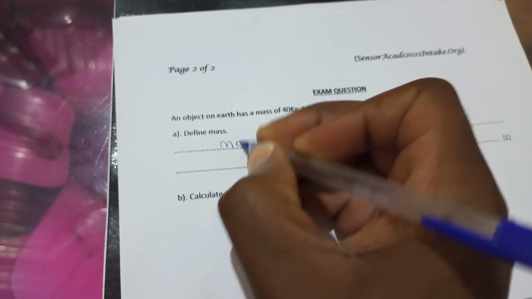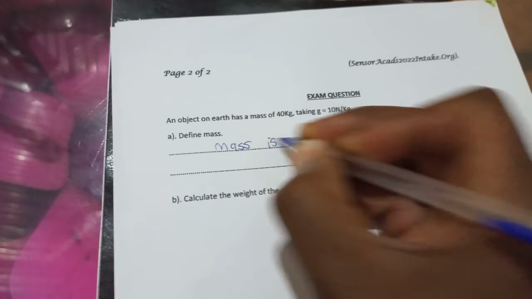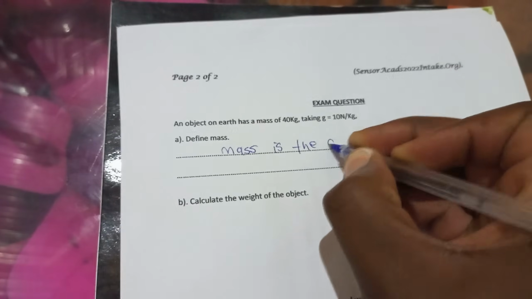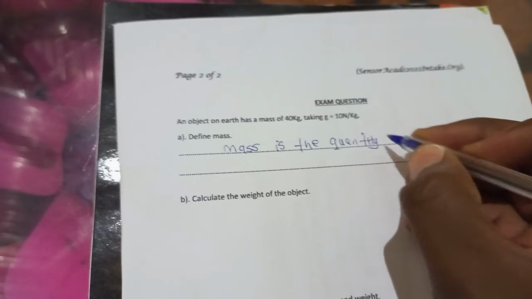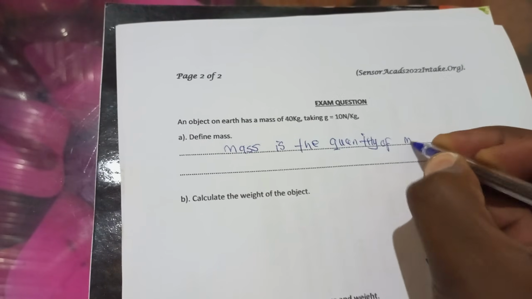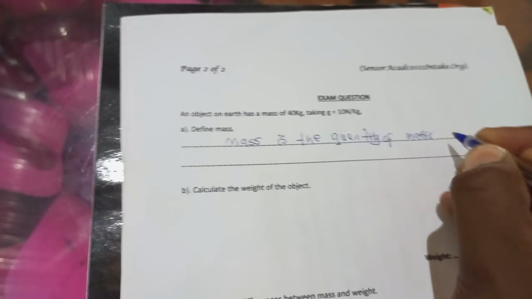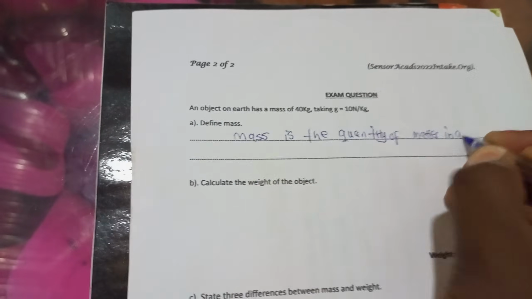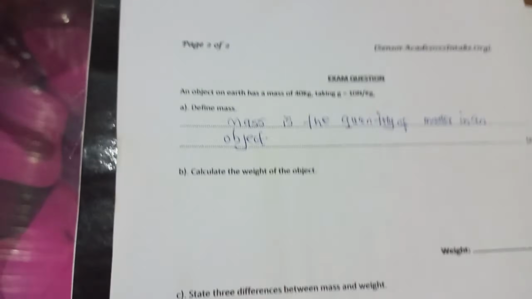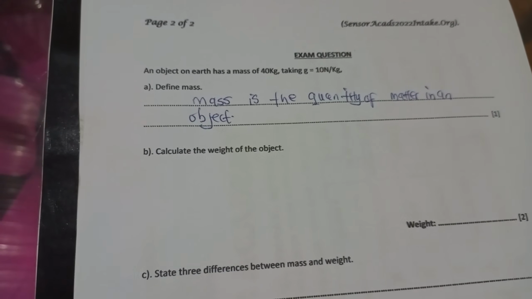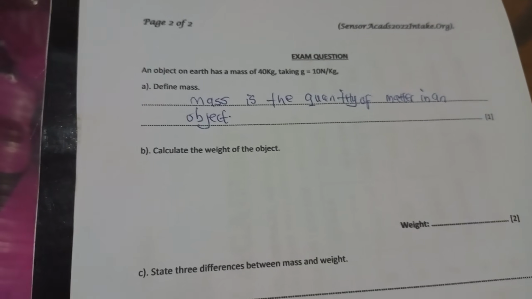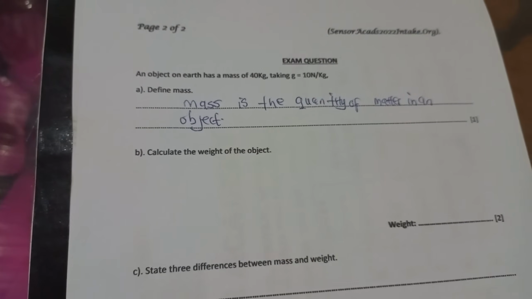So we are going to say mass is the quantity of matter in an object. Or we can say mass is the quantity of matter contained in an object. Or we can say mass is the amount of matter in an object.